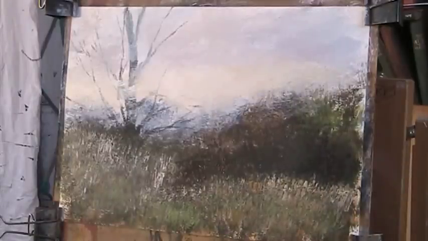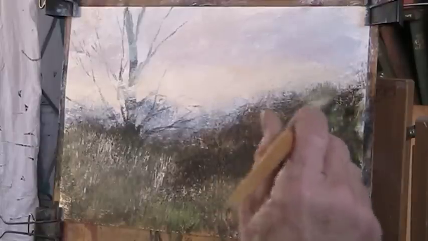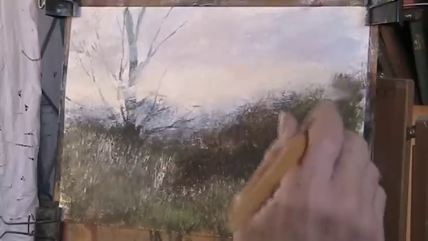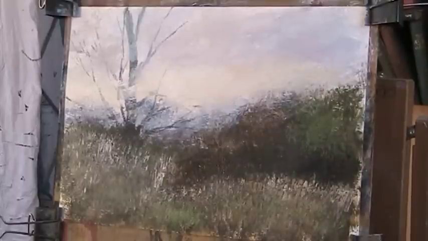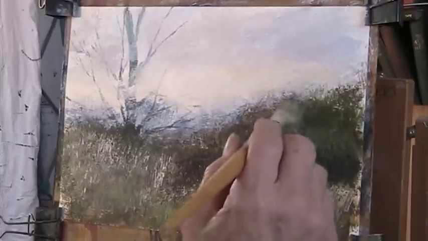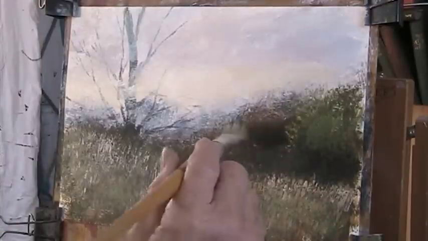And now the greens. And just a different yellow, nice brighter yellow, to show that the sun is catching some of this.